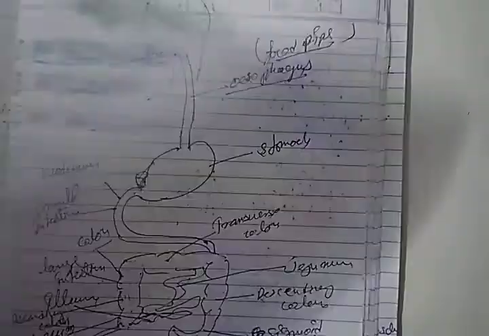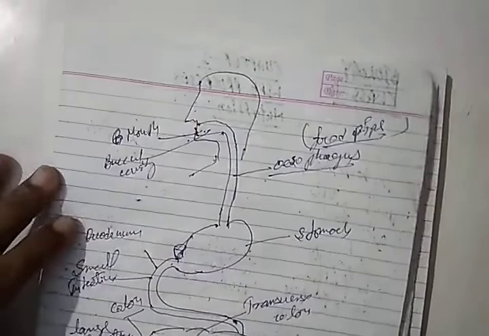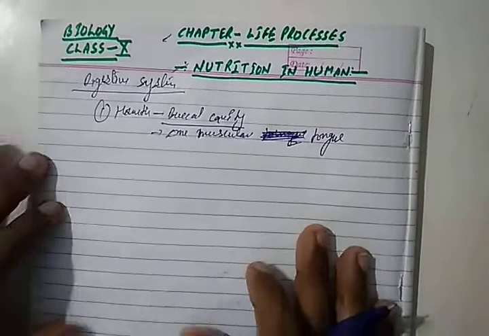We studied the alimentary canal with the help of a diagram. This is the previous lecture's diagram. Now we try to remember these parts.